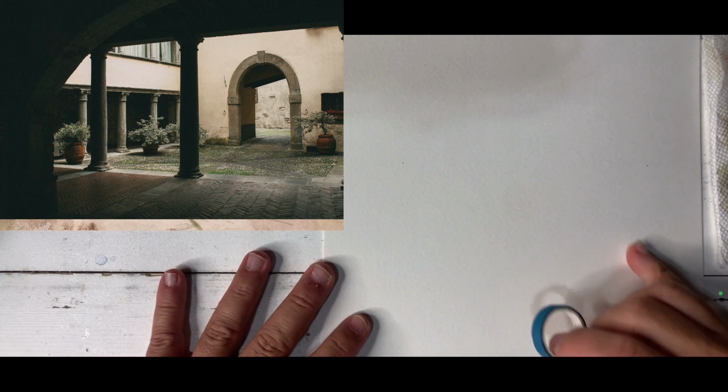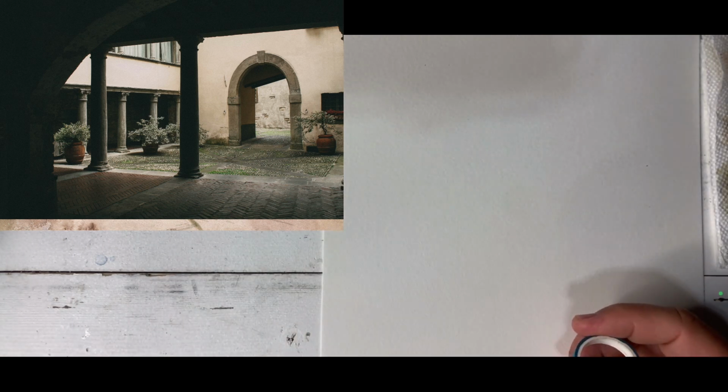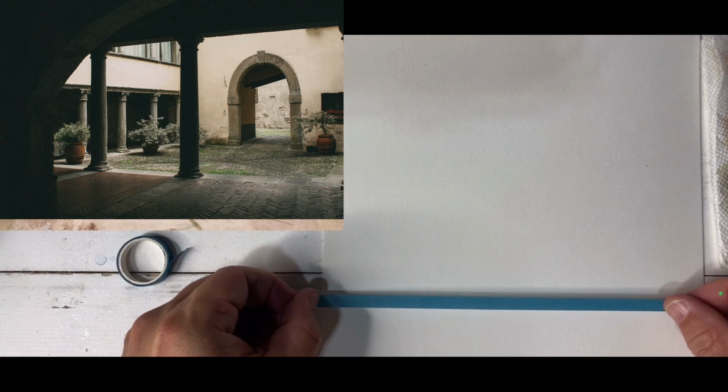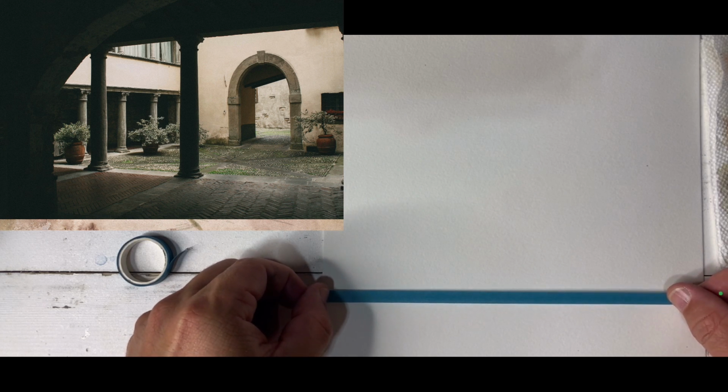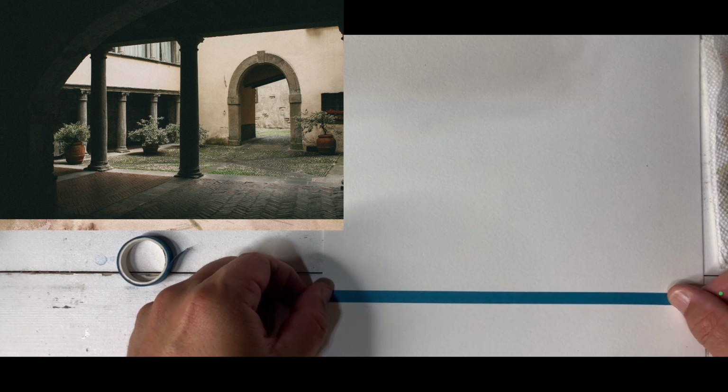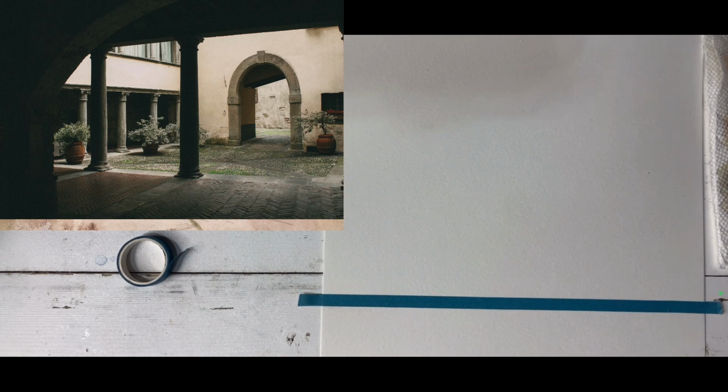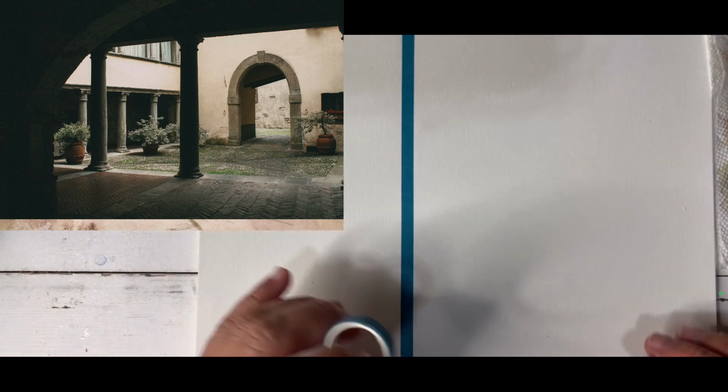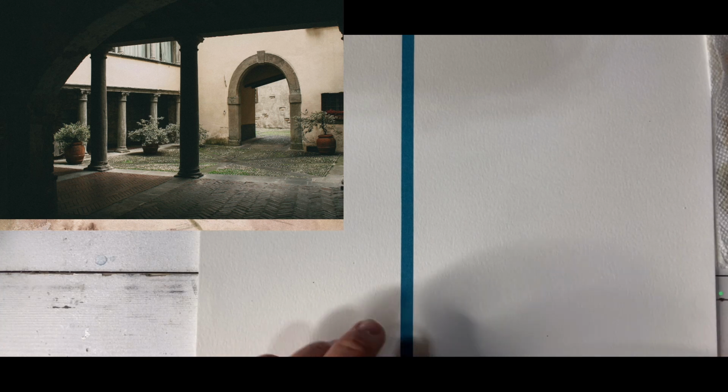I'm going to use some of this washi tape, a little bit of masking tape, create a nice frame. Also trying to emulate the ratio, the proportion.